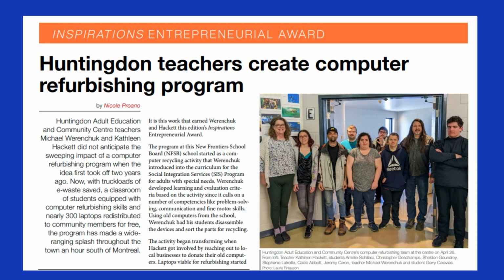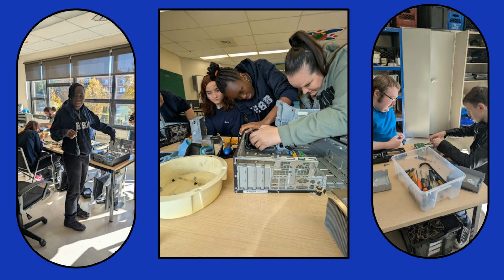Students have been recycling or refurbishing computers and were recognized for this green initiative with an entrepreneurial award in 2024. Students learn how to use tools to dismantle computers. They sort materials to be recycled and prepare laptops for donation to New Frontier students free of charge.